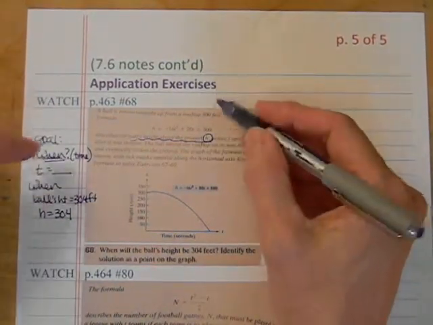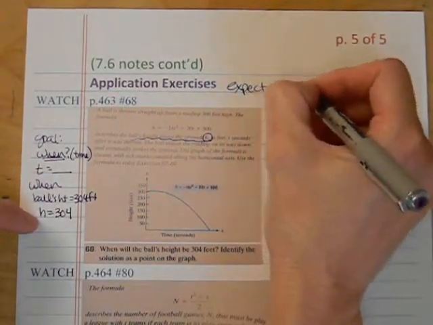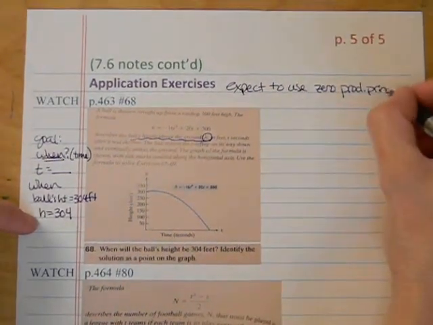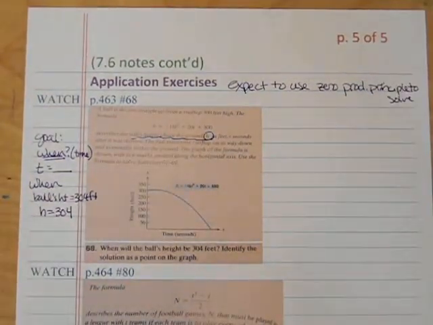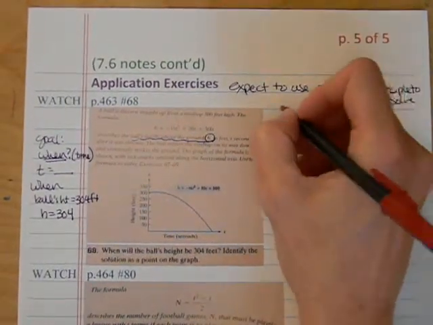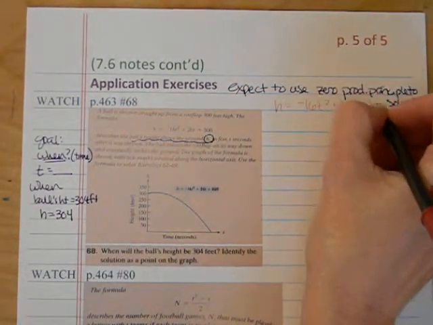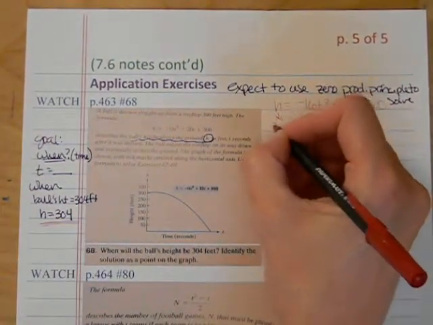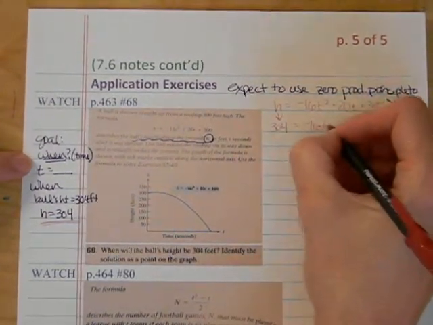We can expect to use our zero product property skills here in the application exercises. Did I call it property again? It's really principle. Zero product principle to solve and answer these questions. So they give us h equals negative 16t squared plus 20t plus 300. And we want to know when the height is 304, if we are to replace the height with 304, then we want to know what t equals. So we want to solve for t after that.